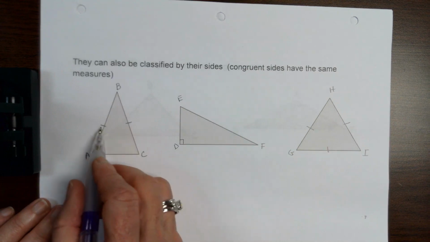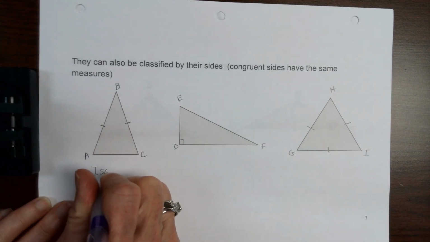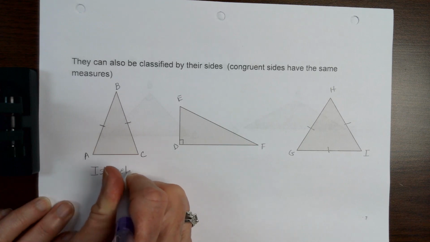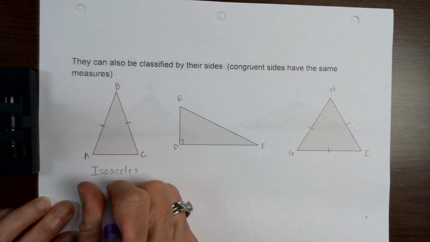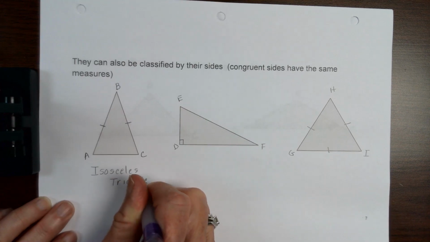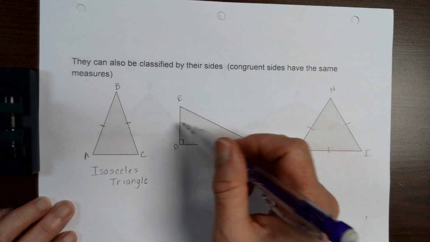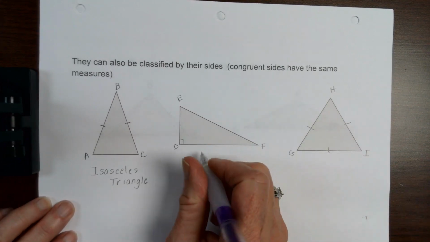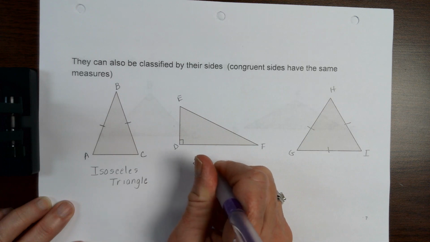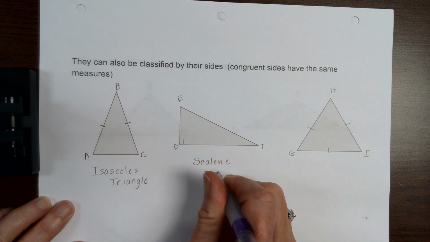If two of the sides are congruent, this is called an isosceles triangle. Now these are based on the side measurements, not the angles. This one doesn't have any markings of any sides that are congruent, so this is what we call a scalene triangle, which simply means none of the sides are equal.